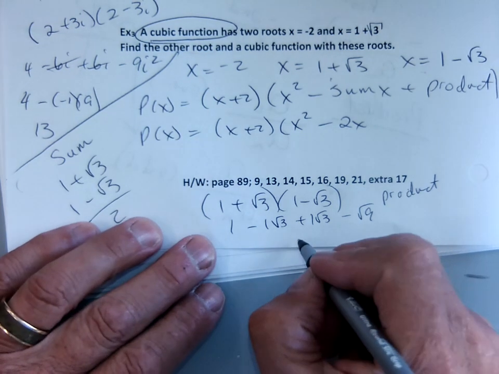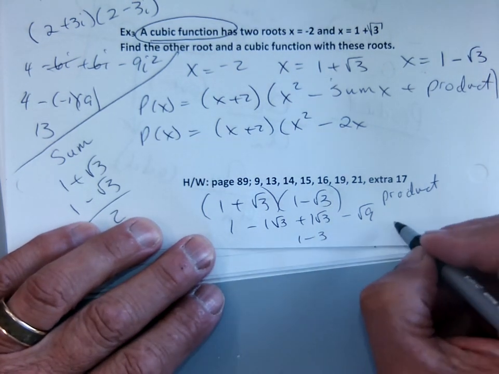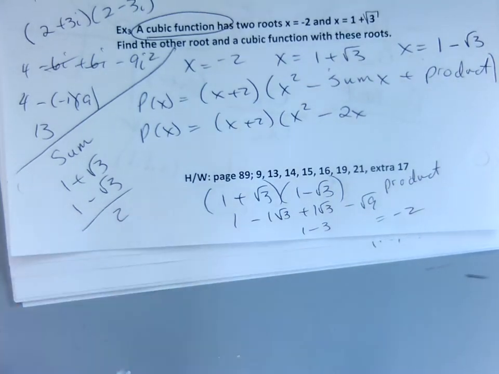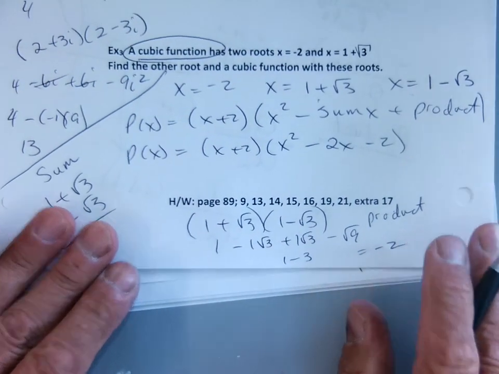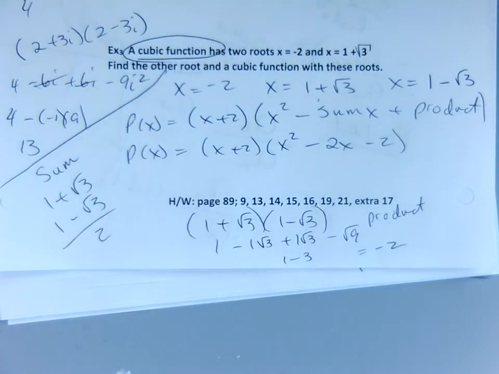Which is 1 minus 3, which is a negative 2. And you can try it out. I'm going to just assume you don't need me to do this, but if you were to use the quadratic formula on this, you would get these two answers.